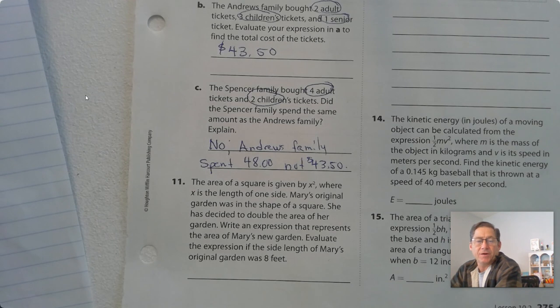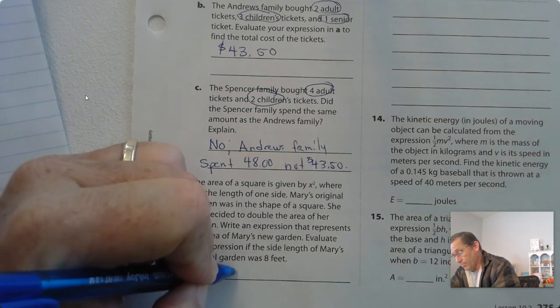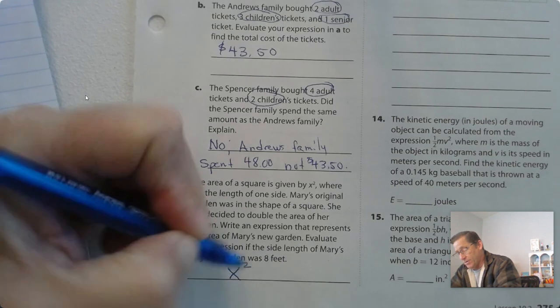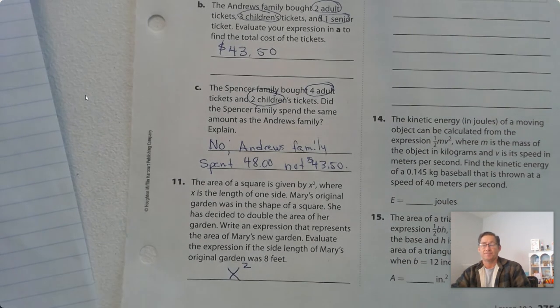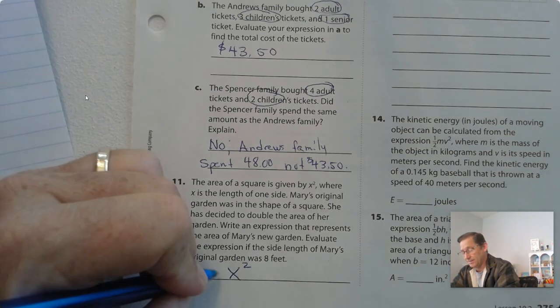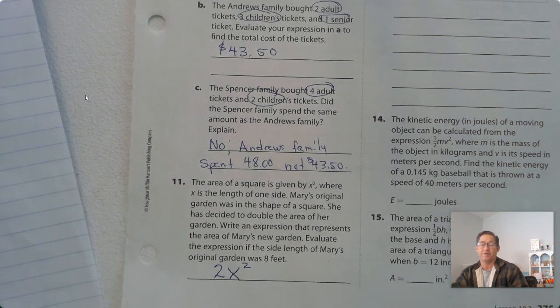And number 11. The area of a square is given by x squared, where x is the length of one side. Mary's original garden was in the shape of a square. She has decided to double the area of her garden. Write an expression that represents the area of Mary's new garden, and then evaluate the expression if the side length of Mary's original garden was 8 feet. So we know that the area of her original garden was x squared. She's going to double that. So all we have to do is put a 2 in front of the x squared.